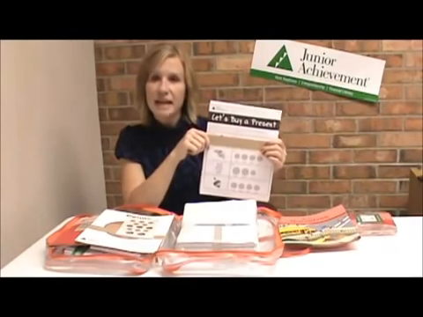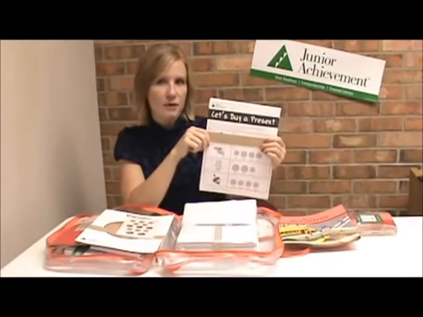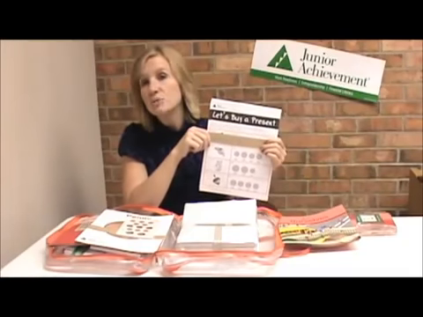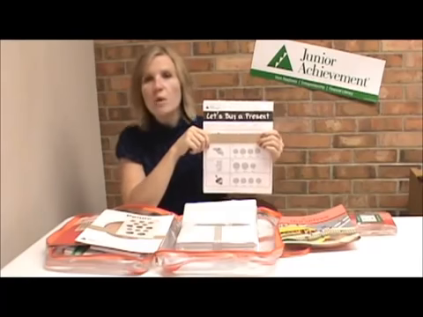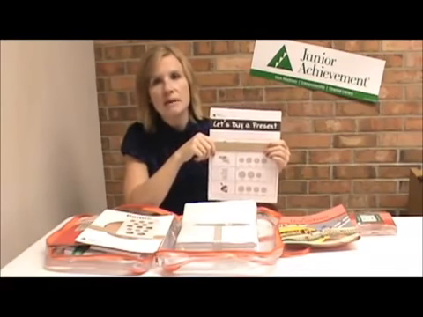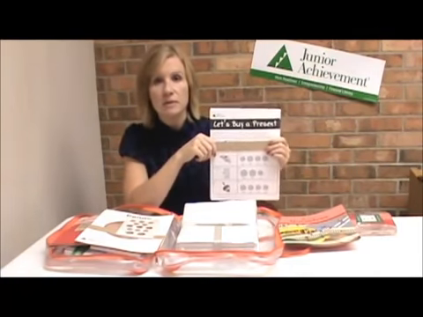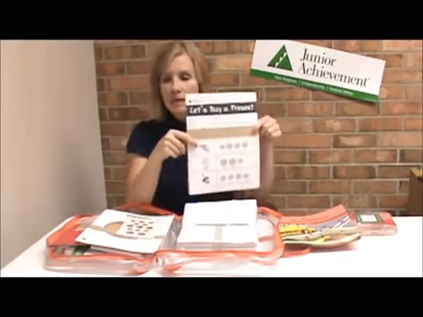Then at the end, go ahead and ask the students, have you ever bought a present for a friend? Or have you ever had to earn money to buy a present? You might have had to do some chores around your house. Why is it important to save? And you can talk about saving money and how even as adults we save money for things that we need.